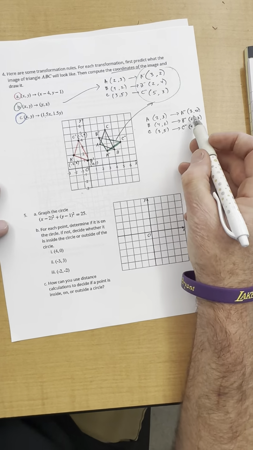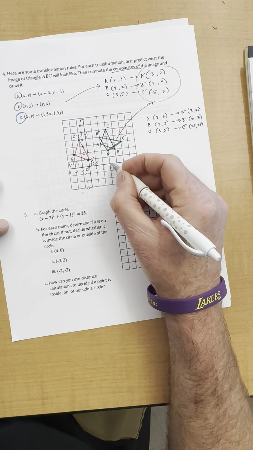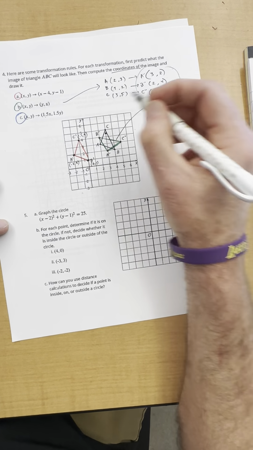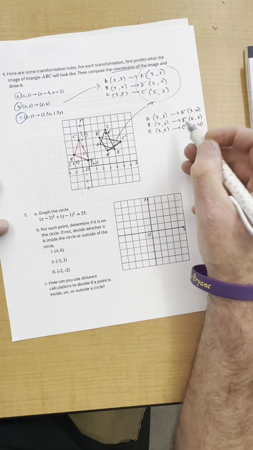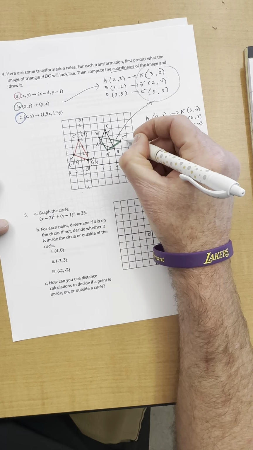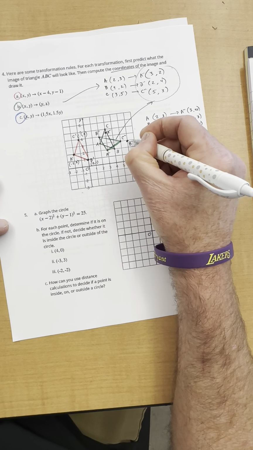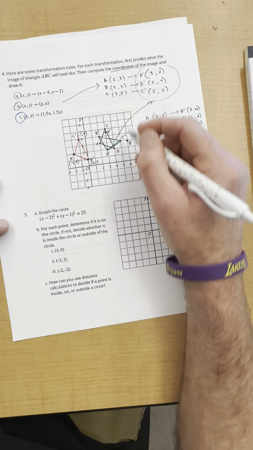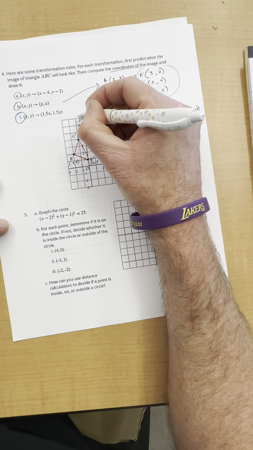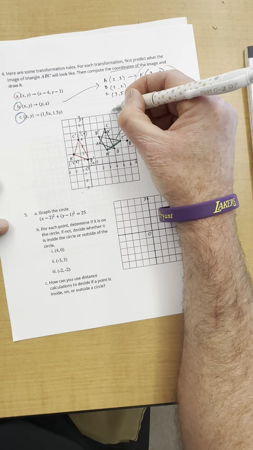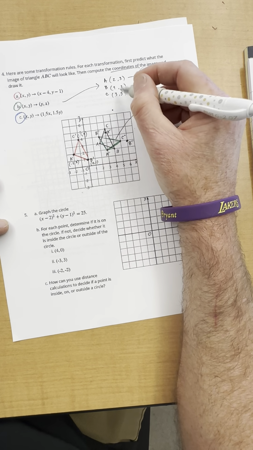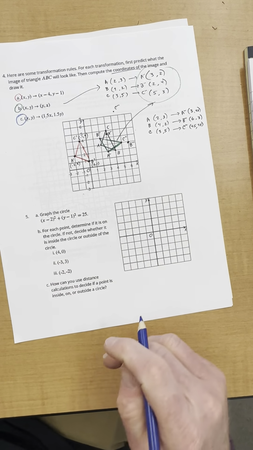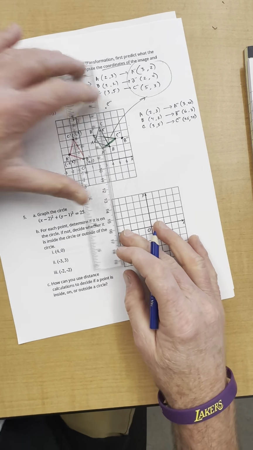Now you plot them. 3, 4.5 is right here. Ooh, it's getting busy. We're going to call that A triple prime. 6, 3 is B triple prime. And 4.5, 7.5 is actually off the grid right there. And that is C triple prime. All right, getting a little complex here, but that's okay.